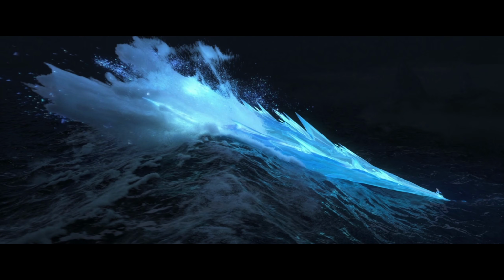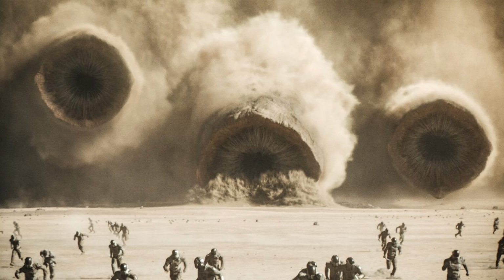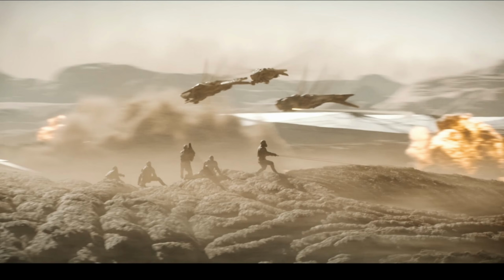And so all I'm really saying is when you see a movie like Frozen and you see a visual effect like this, do not dismiss it just because it's an animated film. Because on a technical level, it's on par, if not more challenging than something like this out of Dune. Which is obviously also a badass movie, don't get me wrong.